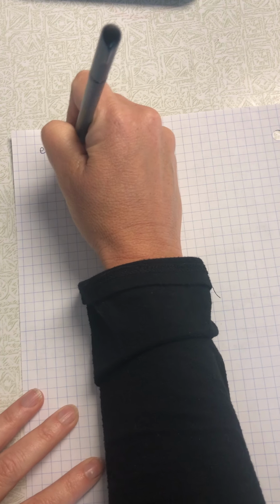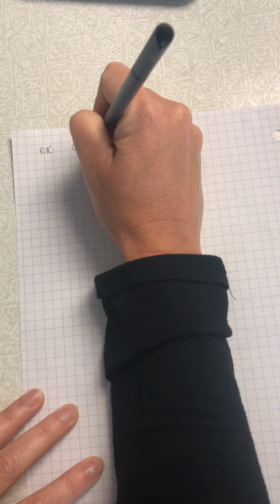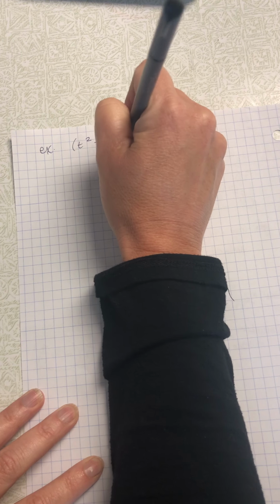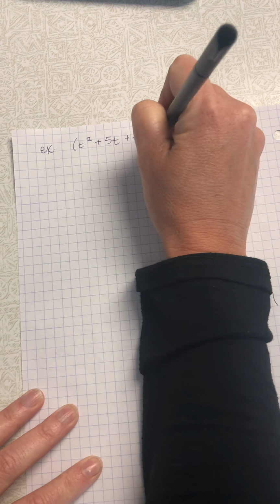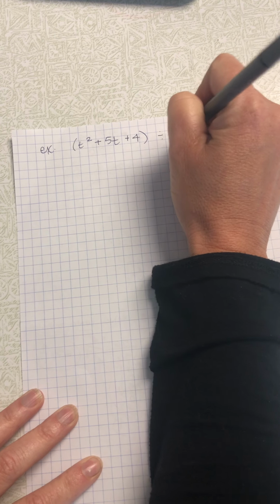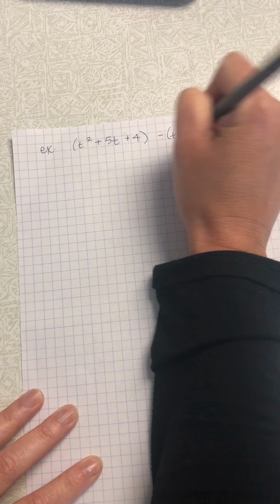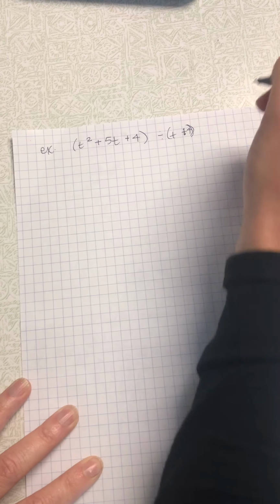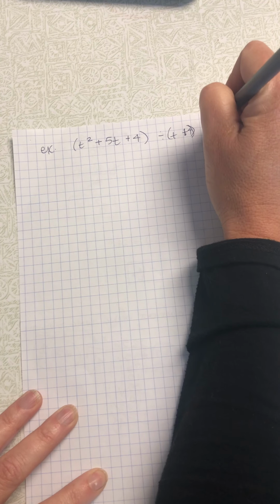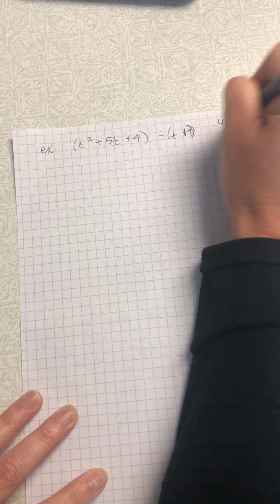So let's say we have t squared plus 5t plus 4 divided by t plus 4. And I didn't leave room, but our directions say to use long division.